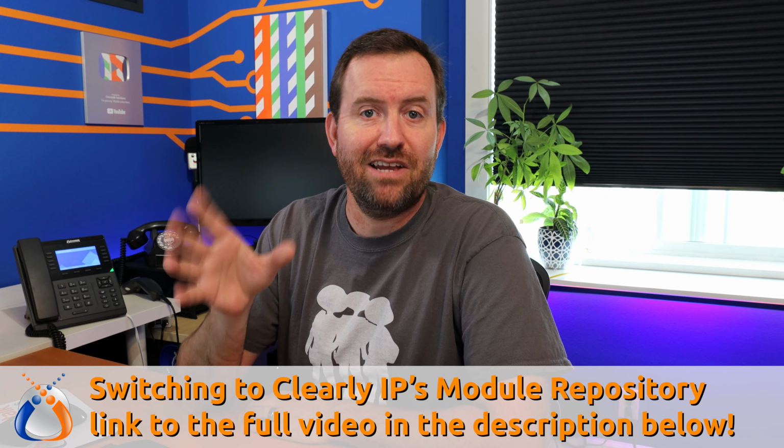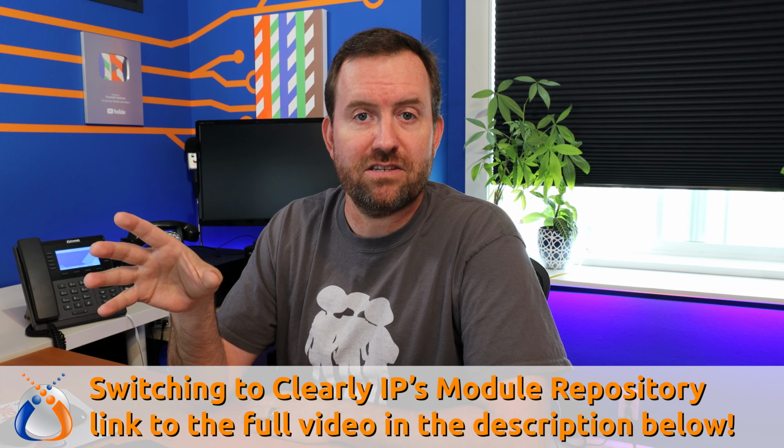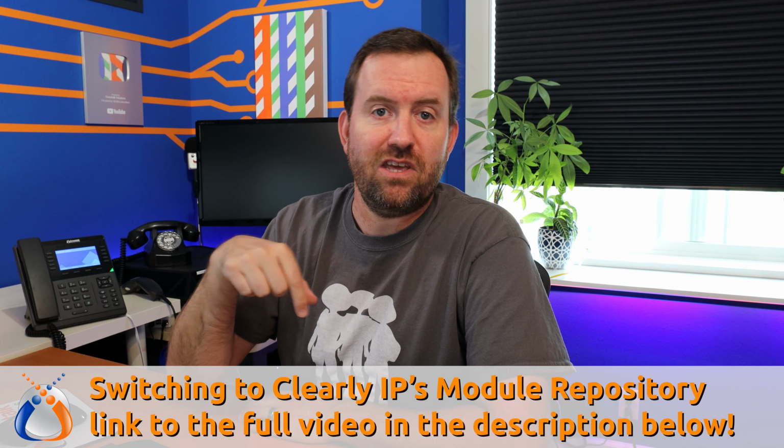The reason that I branded this as a Crosstalk PBX server is because we needed to switch over to Clearly IP's module repository in order to get their third-party module add-ons working without throwing errors in the dashboard. And I explain all of this in a video that we called Switching to Clearly IP Module Repository, and I will put a link to that video down below.